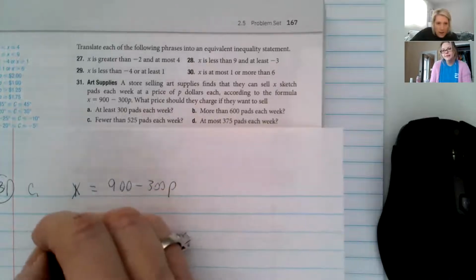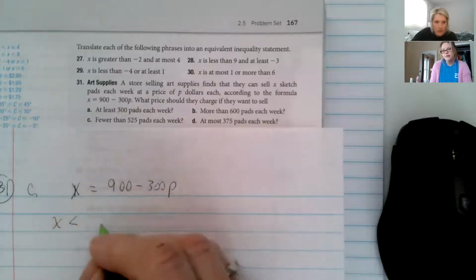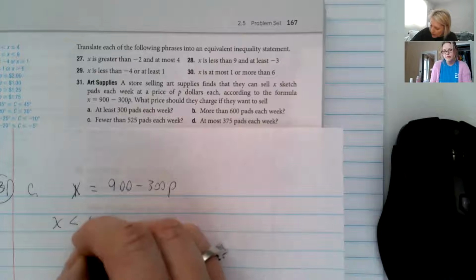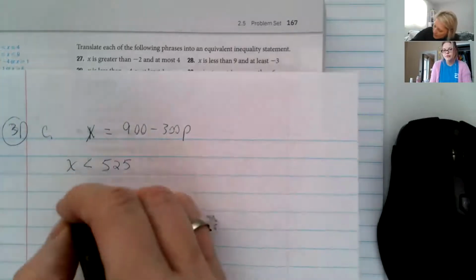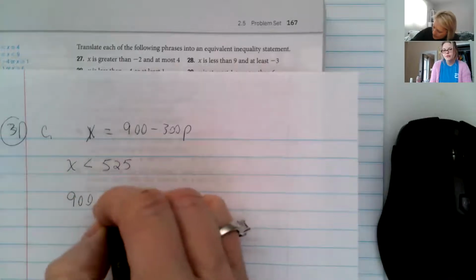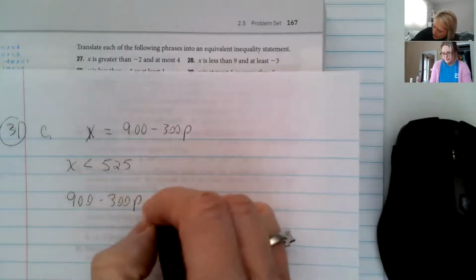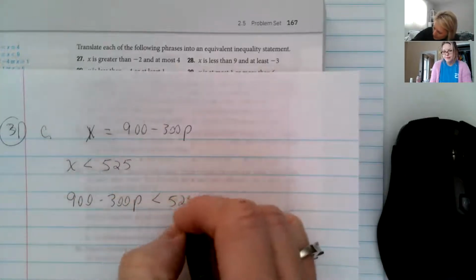And they want X to be fewer than, so strictly less than 525. So I'm going to put 900 minus 300p less than 525.